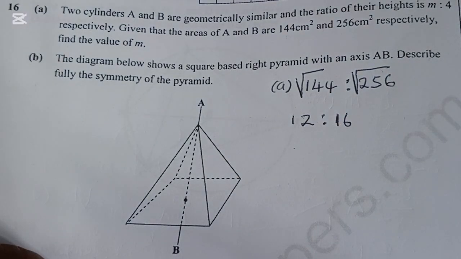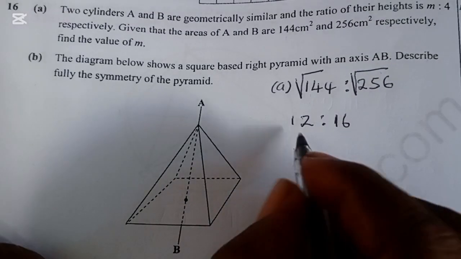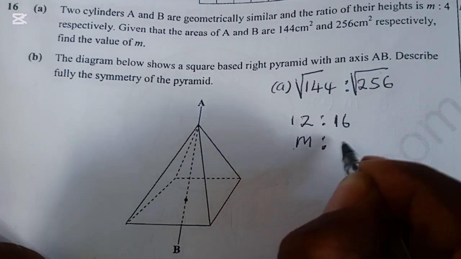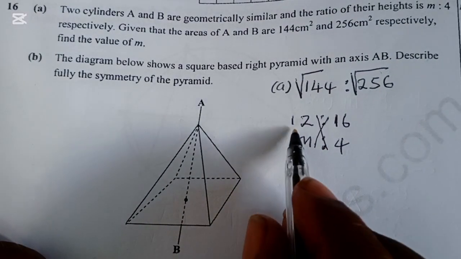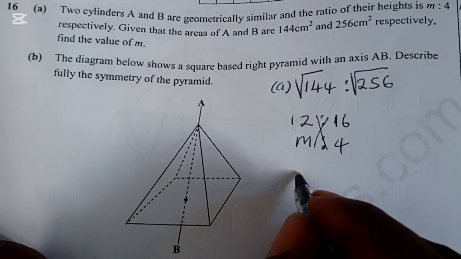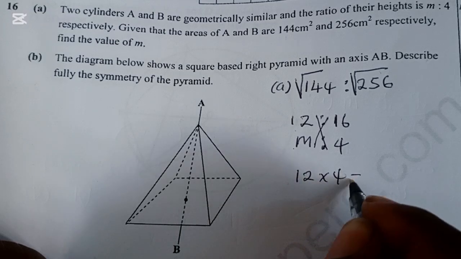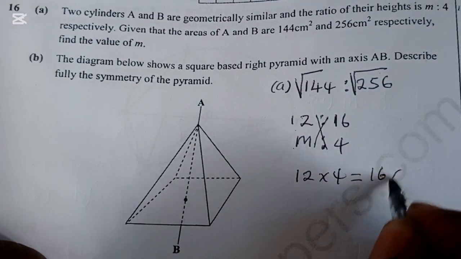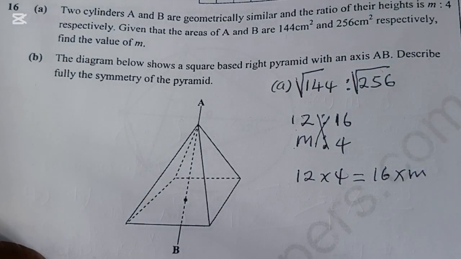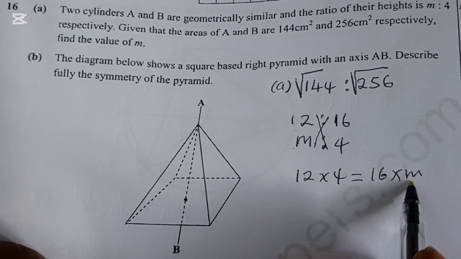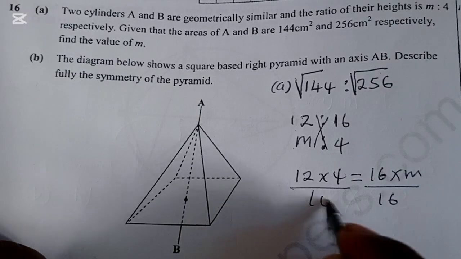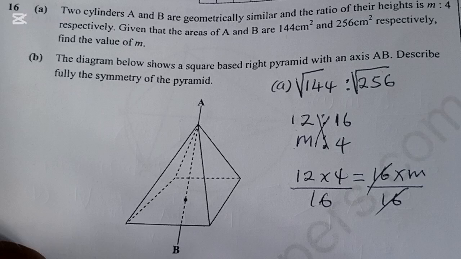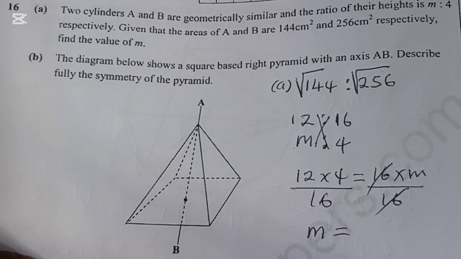Okay, and then we have m to 4. So from there, I'll just cross multiply. 12 times 4 equals m times 16. So remember that we are solving for m. So I'll divide throughout with 16 over 16. 16 goes. So m is equal to, remember that this is paper 1. You are not required to use a calculator.